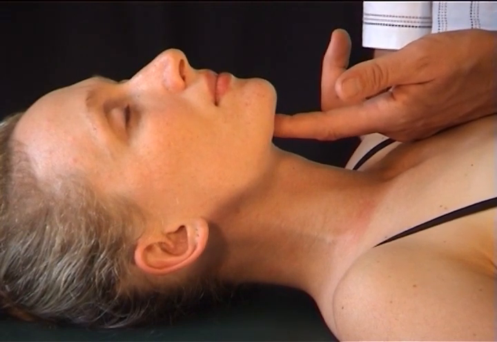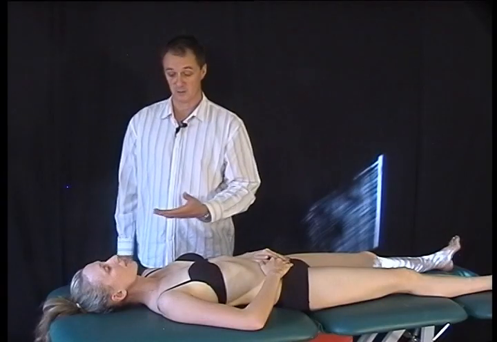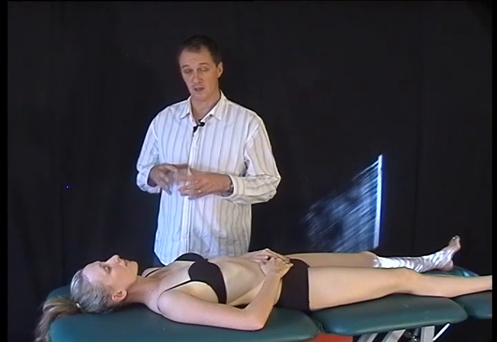Some of you will work with children who have difficulty with forming speech, whose speech is compromised by a high degree of tension around their jaw.